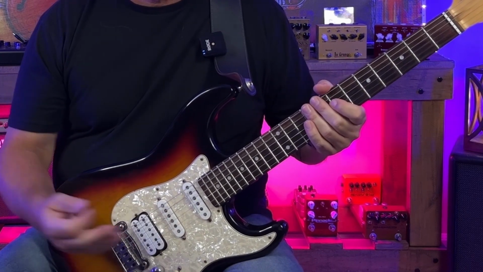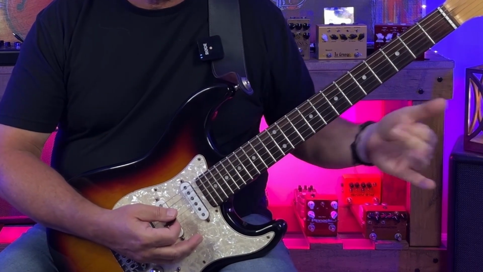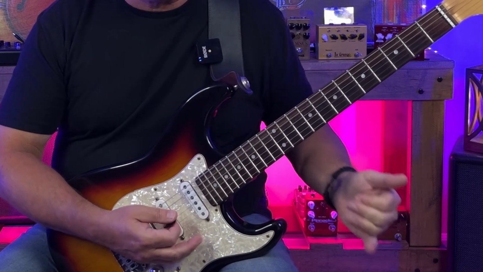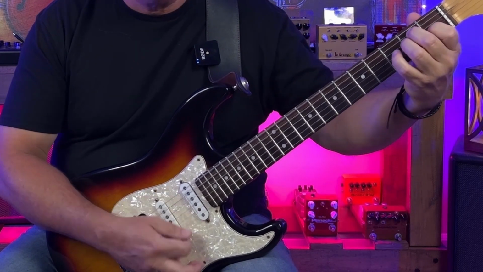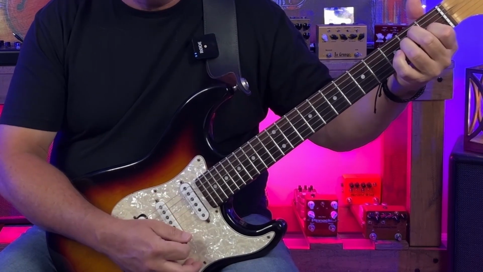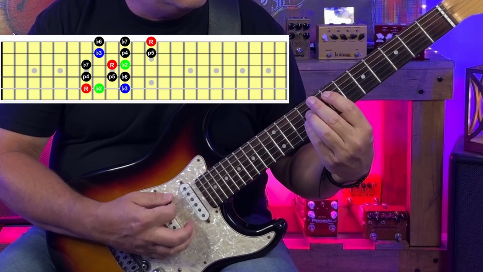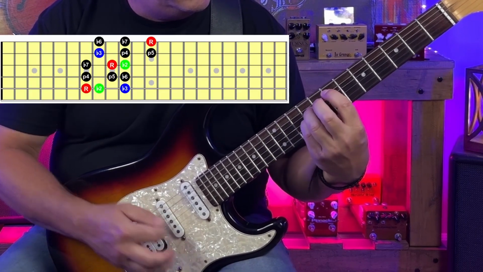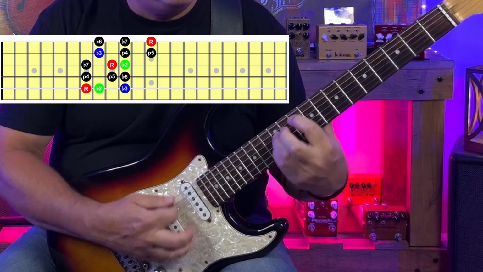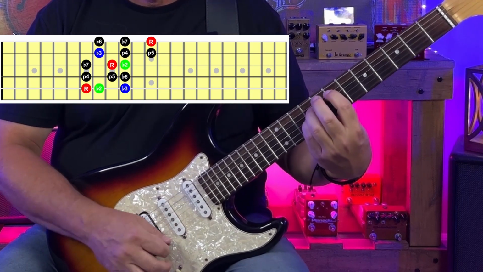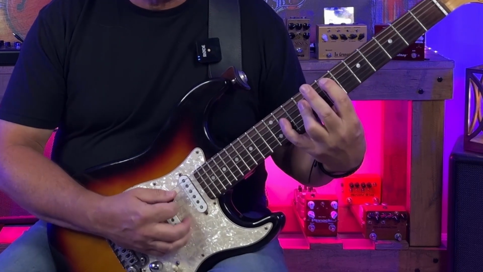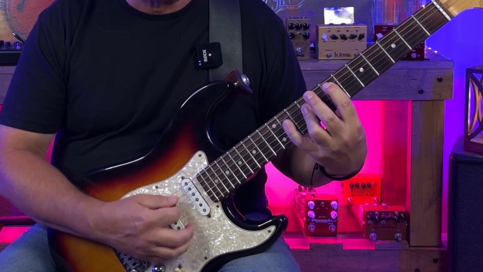For Phrygian, we're going to take the triad of the root and the major triads now, half step and a minor third above the root. So we would have E, F, and G. That's in the key of E. For Lydian, we take the major triad of the root and then a major triad a whole step above that.